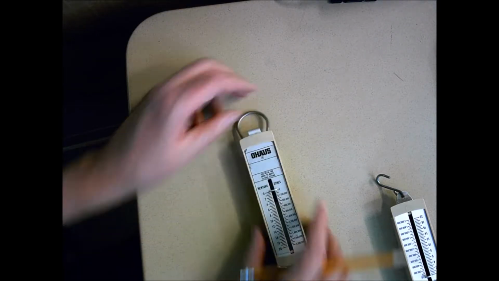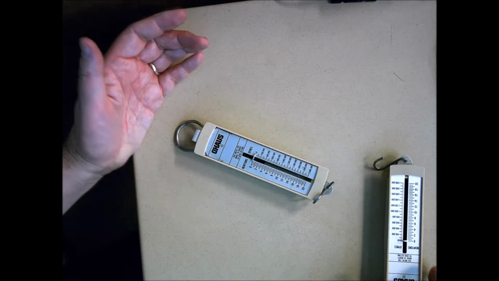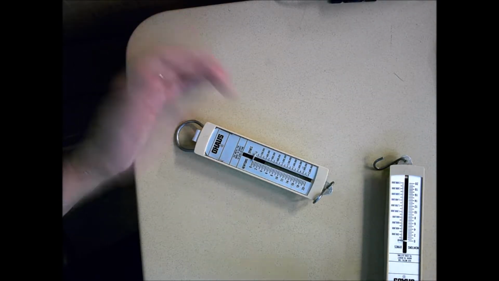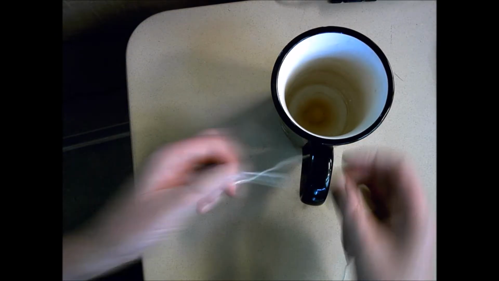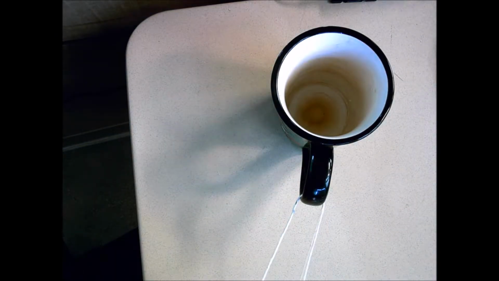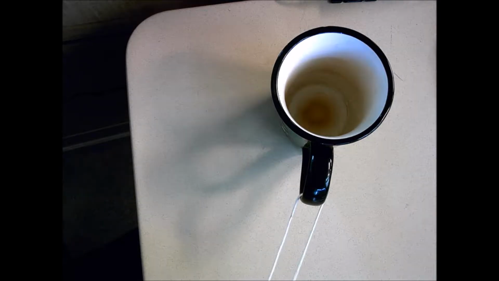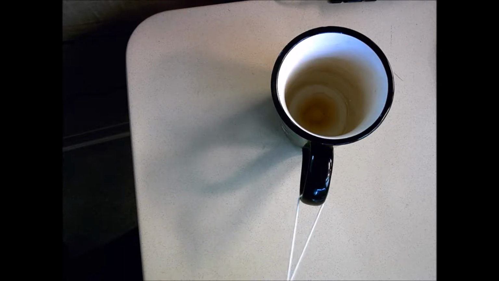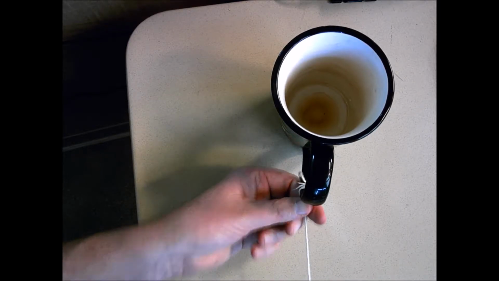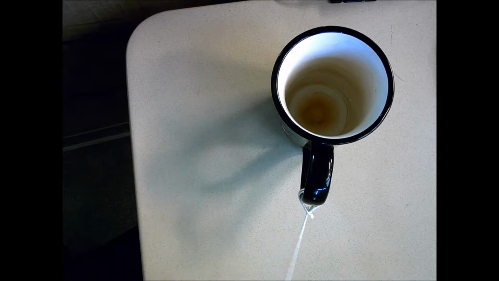Okay. Before we do the activities, I need to show you this. These are spring scales. This is how we measure how many newtons a force has. Now, I can take this coffee mug and I can pull on it, and I can measure the pulling force using a scale. So here it is, and I can put a spring scale on it.